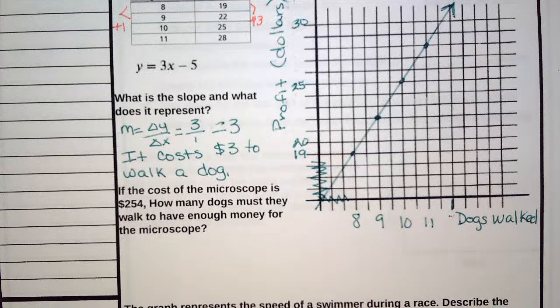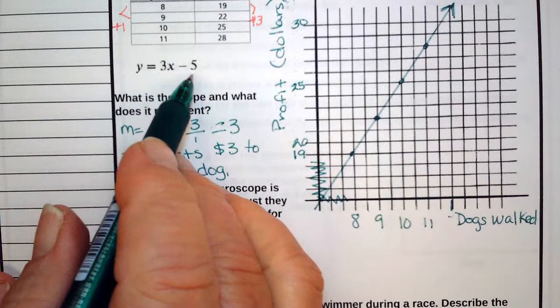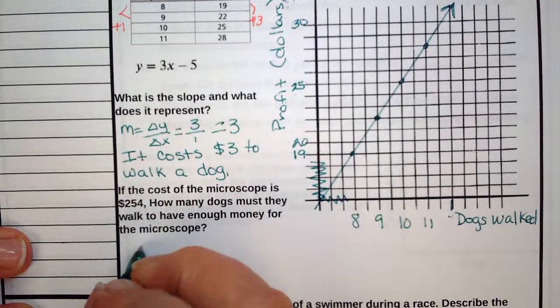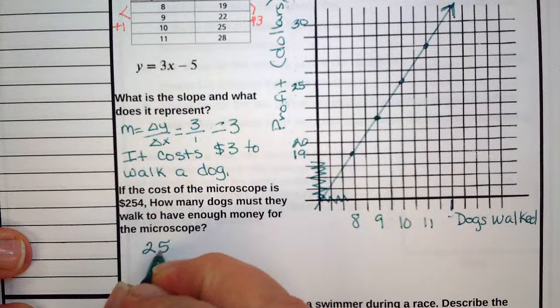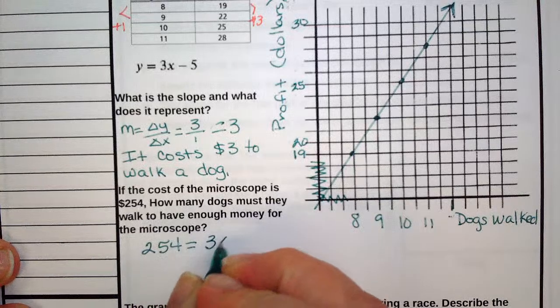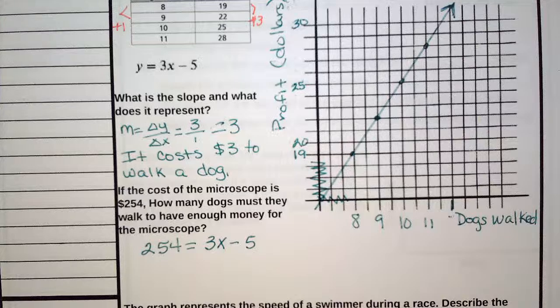Well, we know the cost is equal to 3 times some number minus 5. So the cost is 254. That's the amount of money they need, is equal to 3 times x minus 5. Let's solve.